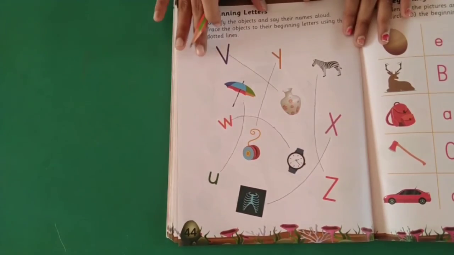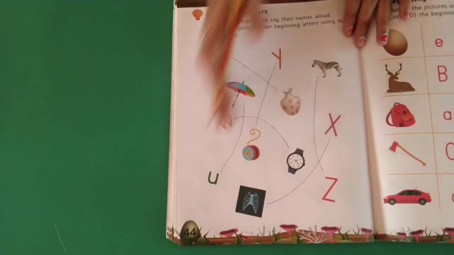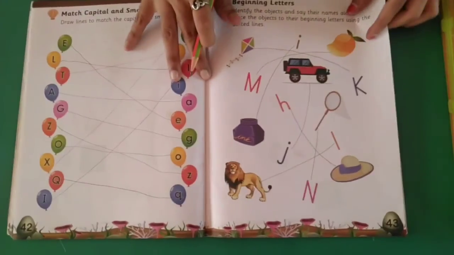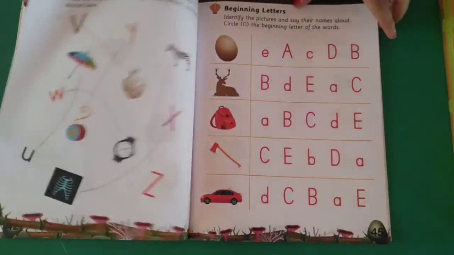So like this, student, you have to do like this. You have to complete page number 43 and page number 44.